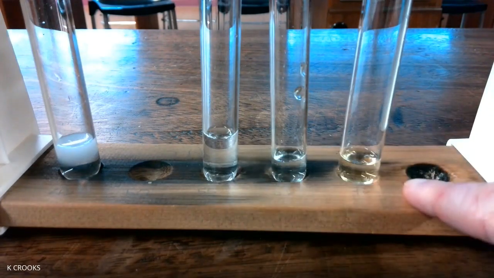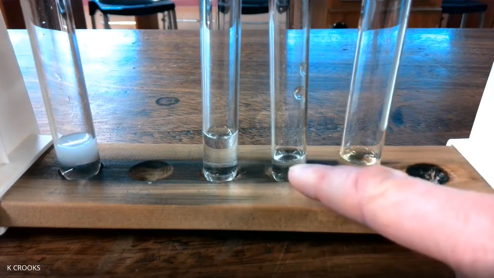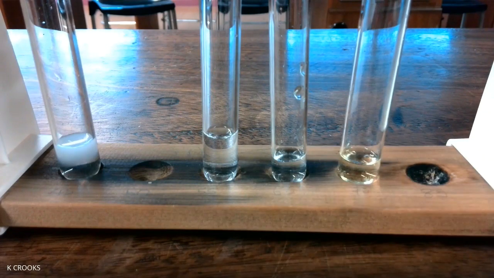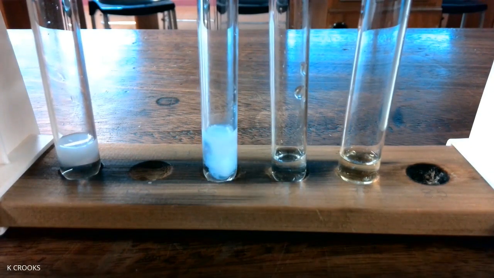And in these test tubes, I've added halides. This one is a chloride, this one is a bromide, and this one is an iodide. And to identify or test for halides, we use silver nitrate solution. So anytime you see silver nitrate solution in a question, there's a good chance that it's been used to test for halides. If I add it to the test tube containing a chloride solution, hopefully we see that we get a white precipitate.